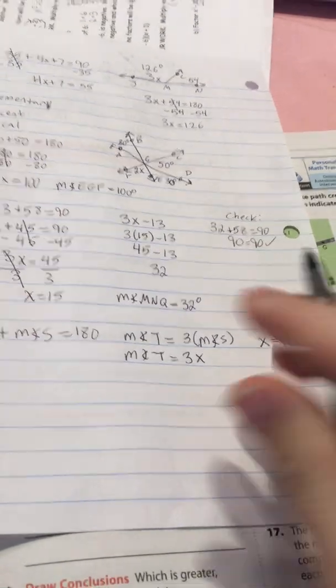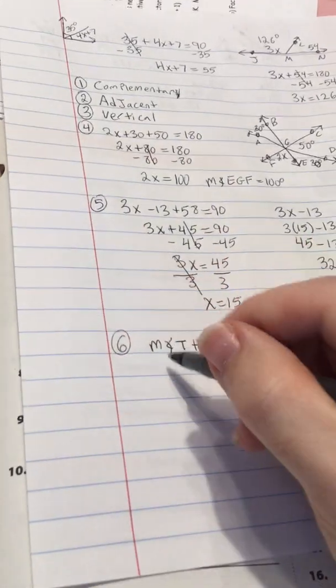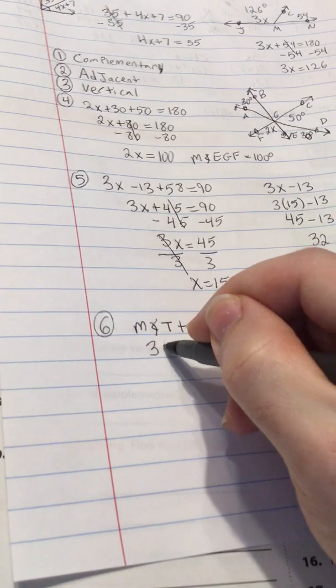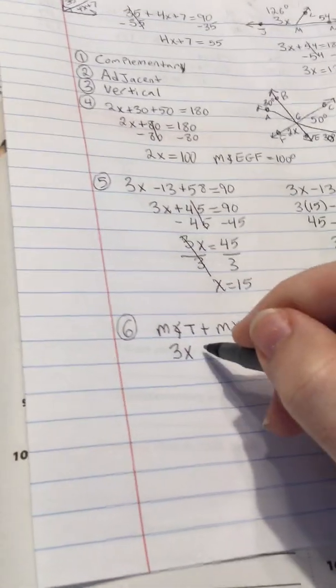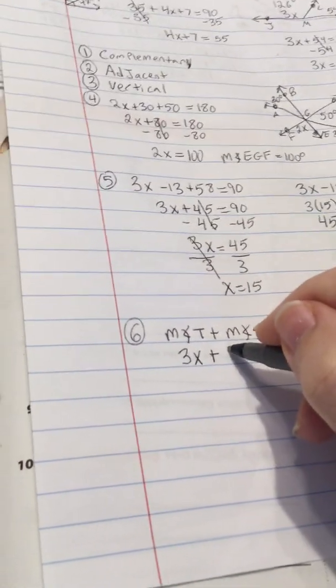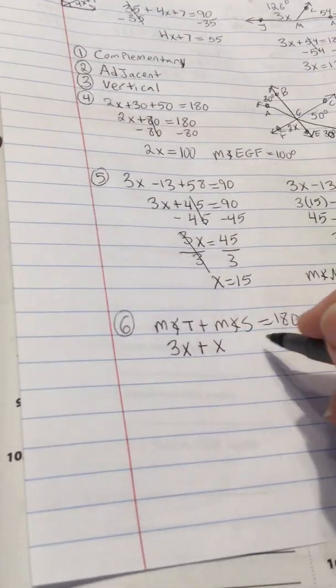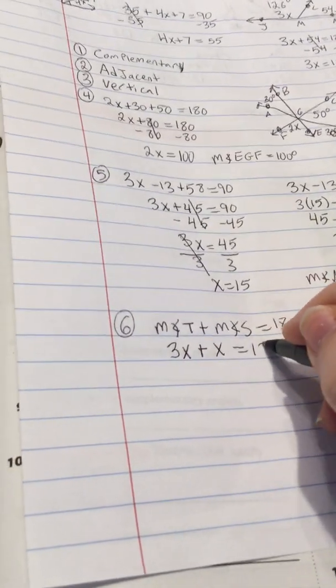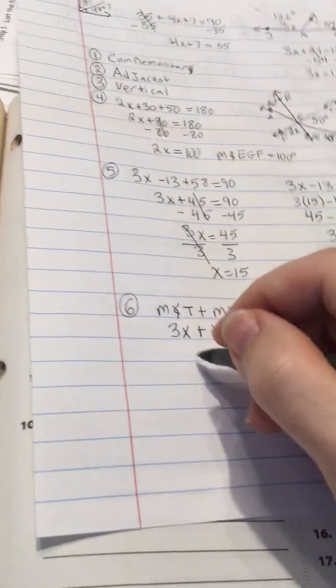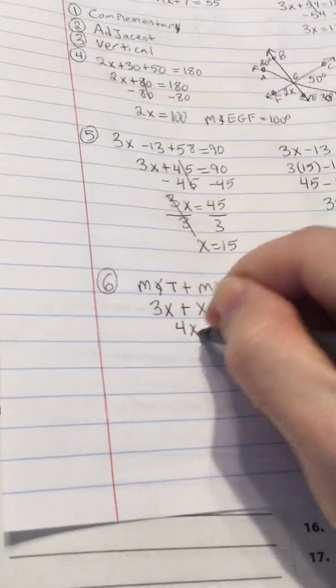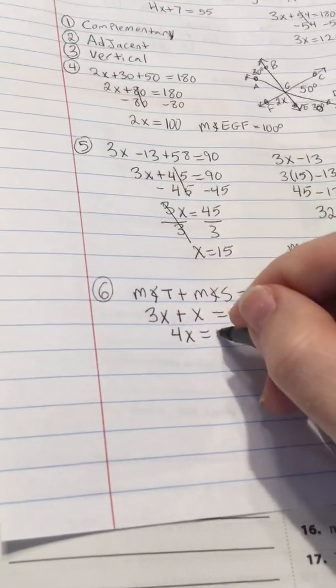So now we just have to substitute it in. All right. Well, the measure of angle T is 3 times the measure of angle S, which is x, plus the measure of angle S, which is x. That's going to equal our 180. Notice all we did was substitute it in so that we can try to solve. That's going to give us 4x is equal to 180.